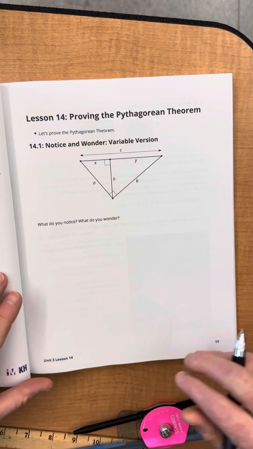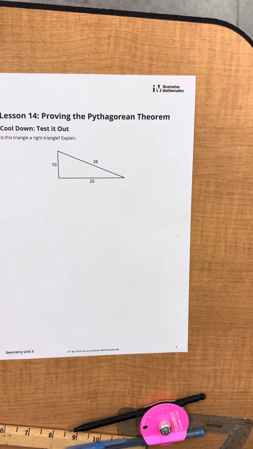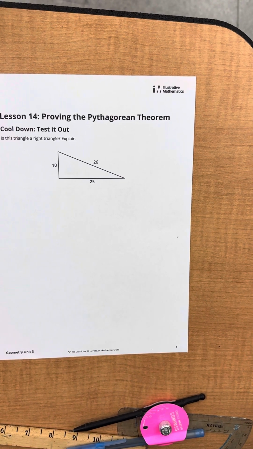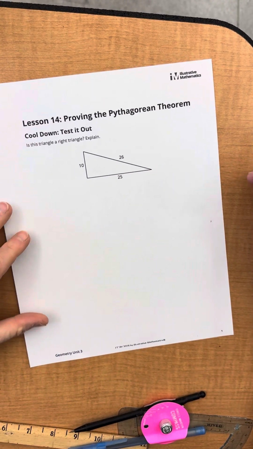Here we go. First one. Oh, I gotta do the cool down first. What am I doing? Okay. So the cool down first, because people love the cool downs first, because these are the questions that are on the quiz.